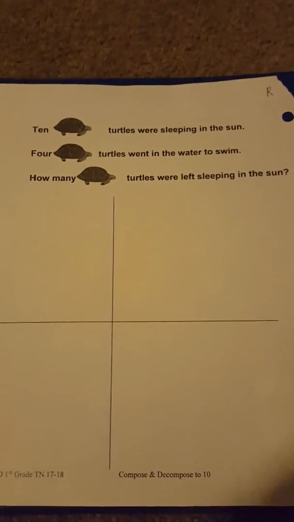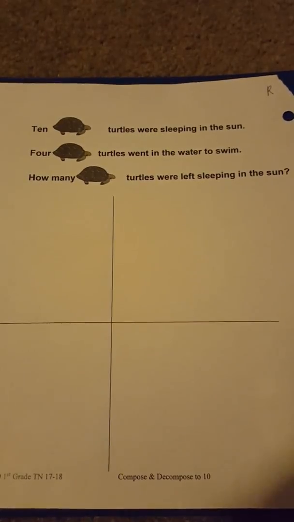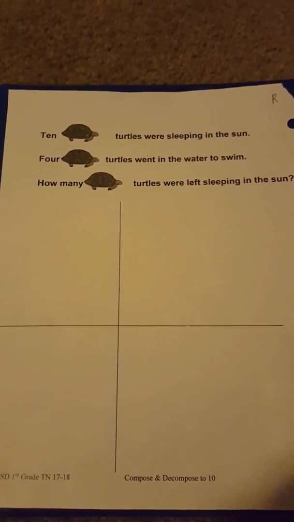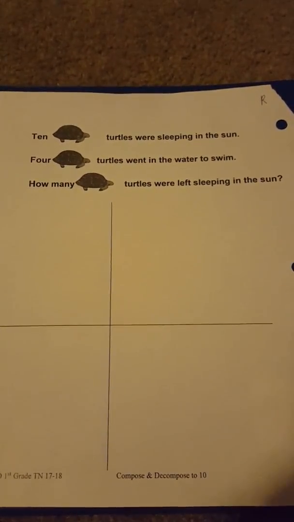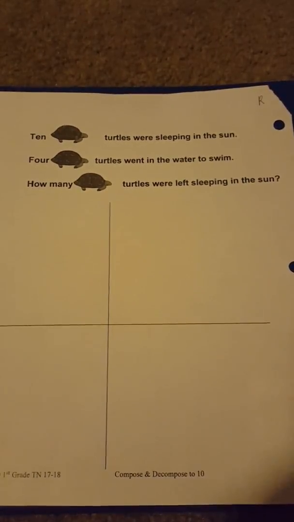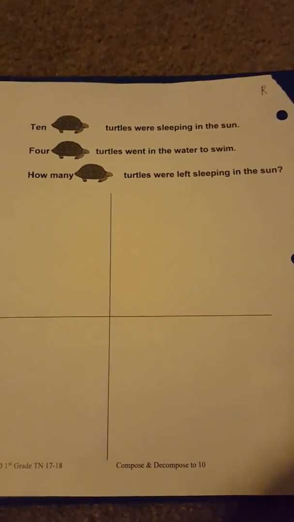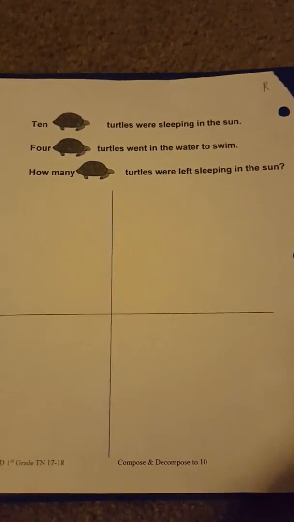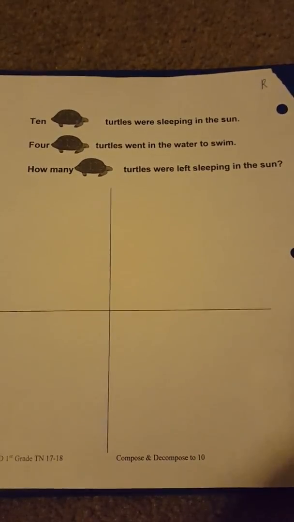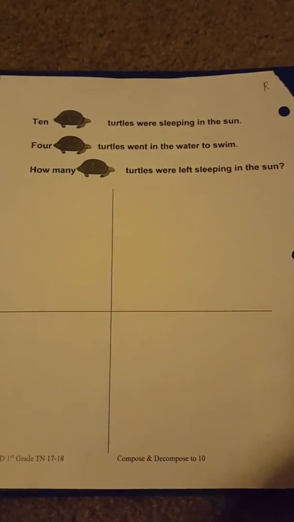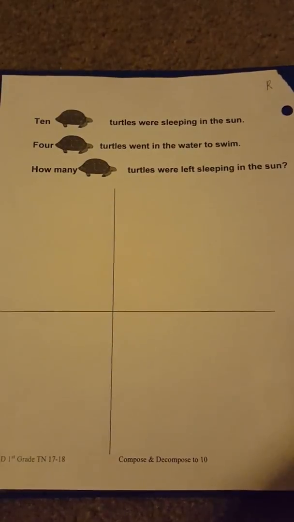It's me, Miss Blanc. I hope you had a good lunch and recess and you're ready to dive right into math. Today we'll be working on a 4-step process problem. We've been working very hard with our addition, but today we're going to learn something new. We are going to use our 4-step process to solve a subtraction problem.